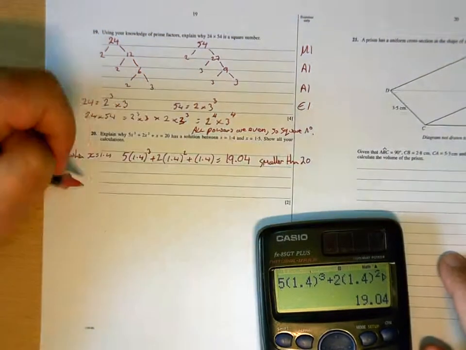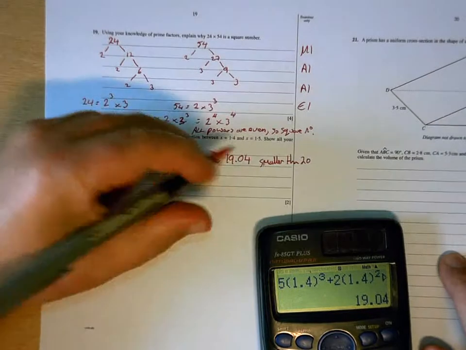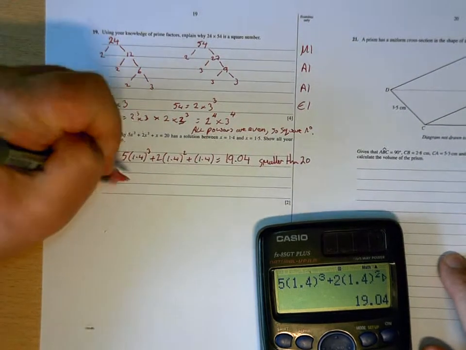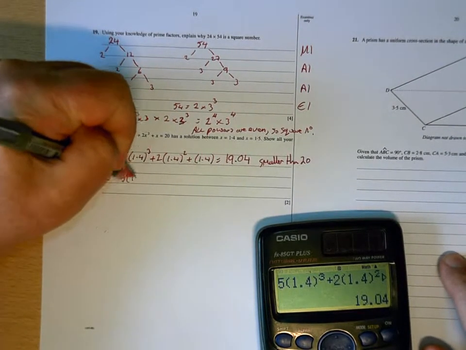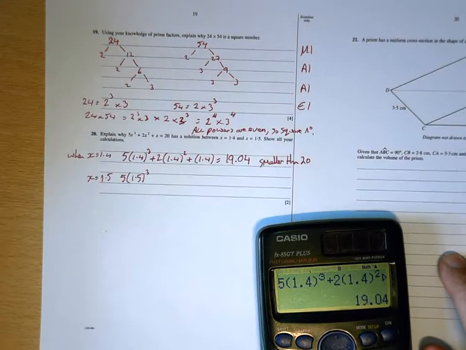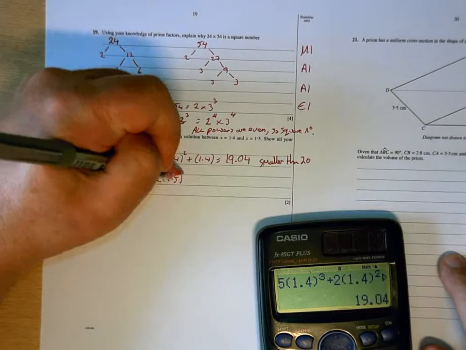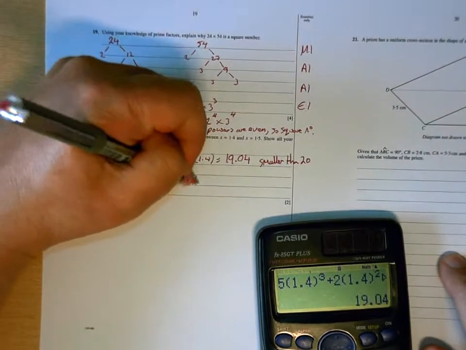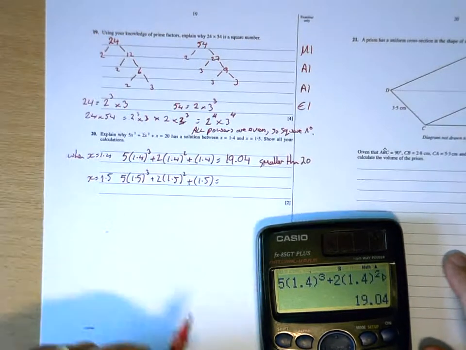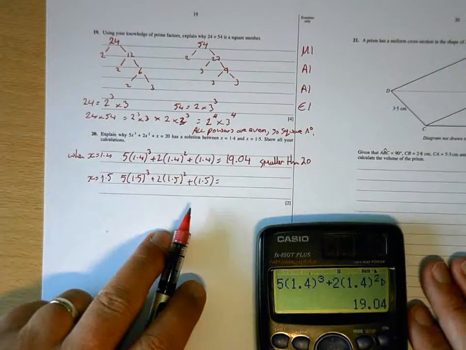Then I'm going to do 1.5. Same thing. Instead of writing the x, I'm going to write 1.5 in a bracket. And this should now give me an answer which is bigger than 20.